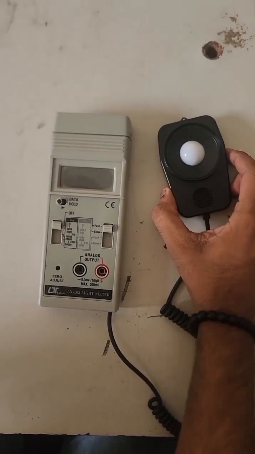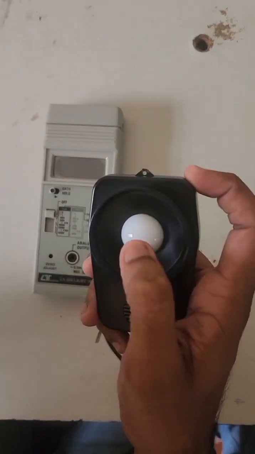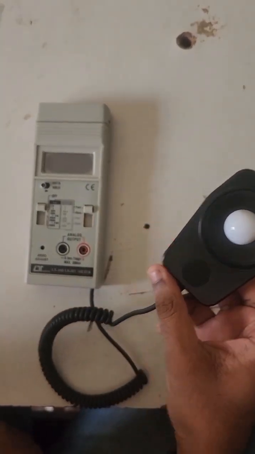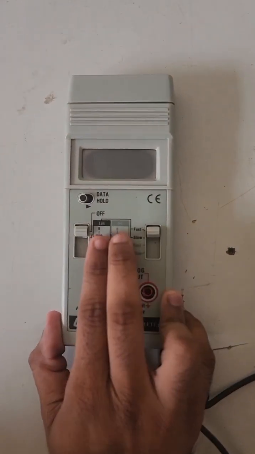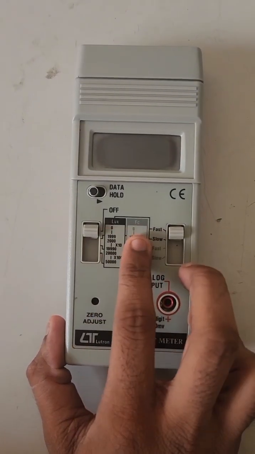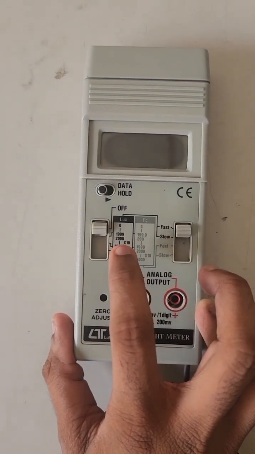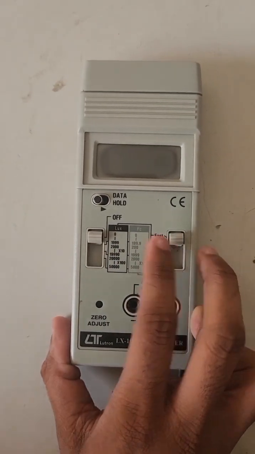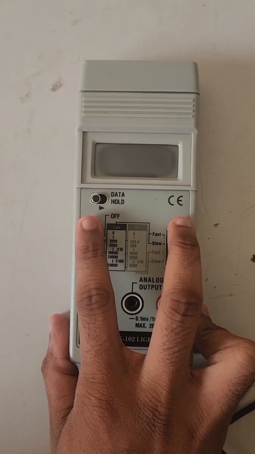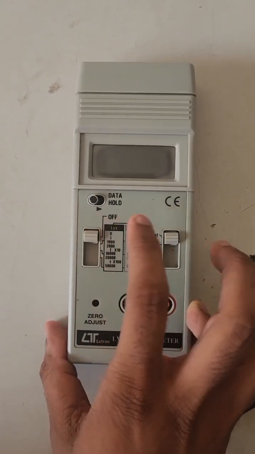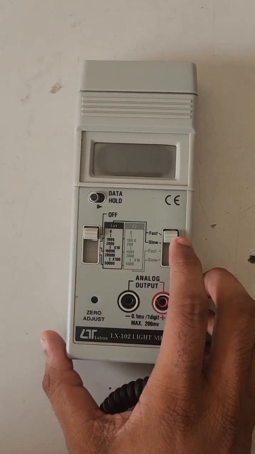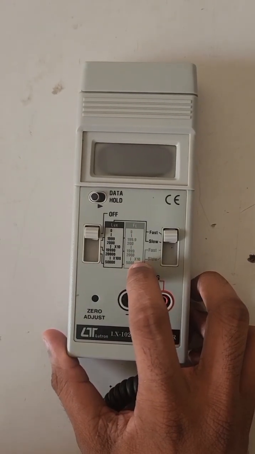So this is the front panel of the lux meter. This is the photosensor or photodiode, which is used to convert the luminance into electrical signals. These are the units of the lux meter, which are lux and foot candles. Basically, one lux is equal to 1 by 10.6 foot candles. These two knobs are for changing the range, which is around 0 lux to 50,000 lux and 0 FC to 5,000 FC.